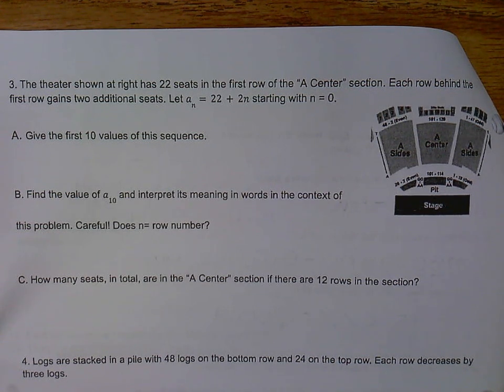Try that one for a minute. See if you can come up with the first 10 values. And I'm going to change this a little: let n equal 1, and we should really be using the sequence 2 times n minus 1. Right, so then n is the first row. That way, when you interpret a sub 10, you're really interpreting the 10th row.